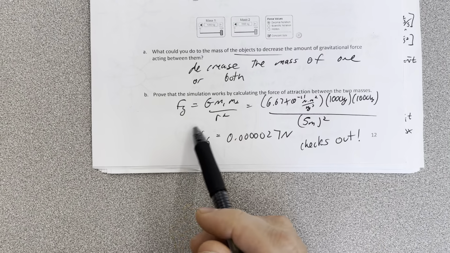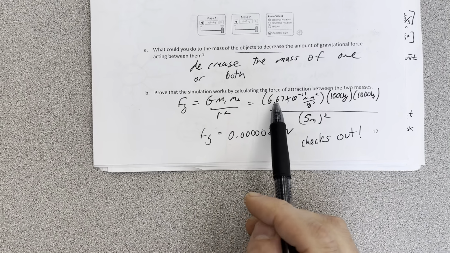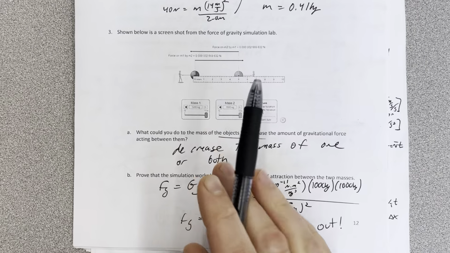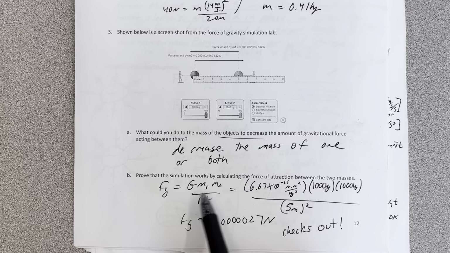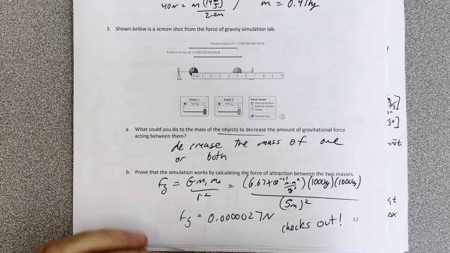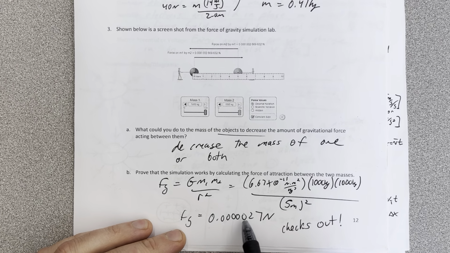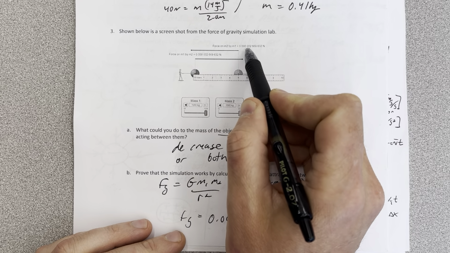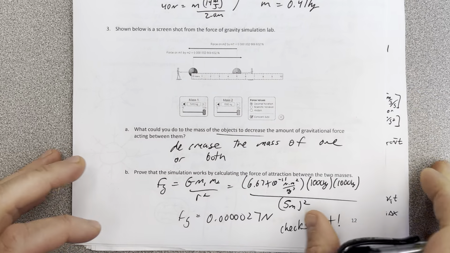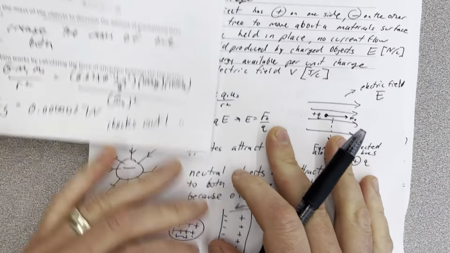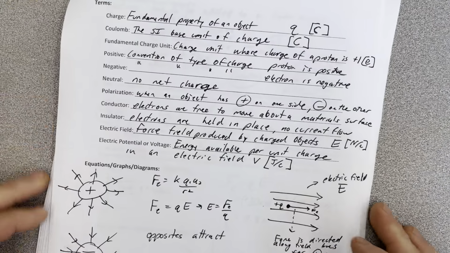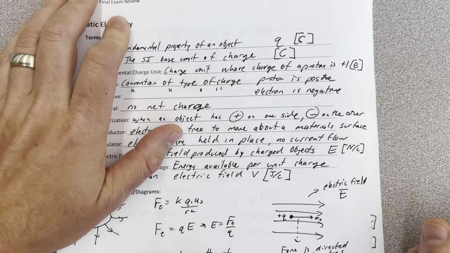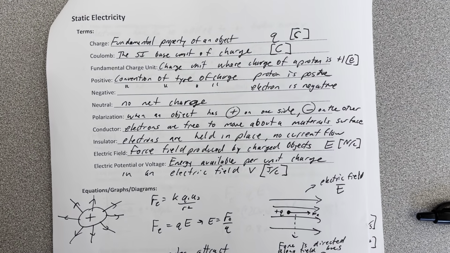And then we just do the calculation, G m1 m2 over r squared. So I just took the numbers off of the illustration here and plugged them into the force of gravity equation. Let's not worry about that too much. 0.000027, 0.000027 rounded. So it checks out. Anyway, I'm just going to keep going here. Make it one big monstrous video that takes forever to upload to YouTube, but then we're done.